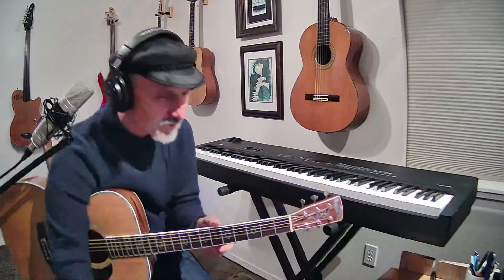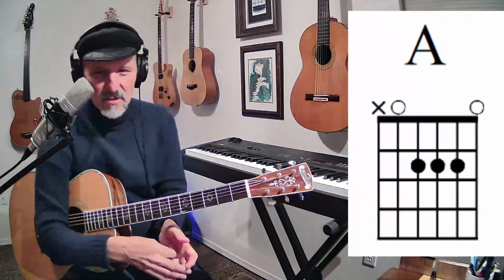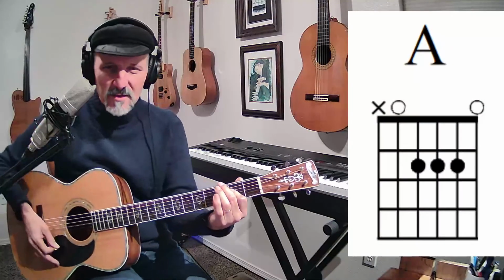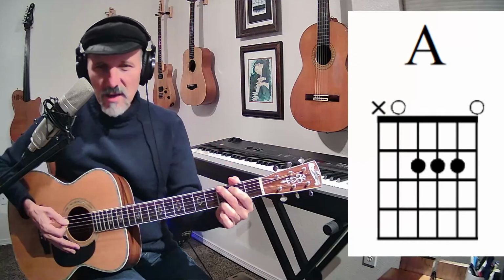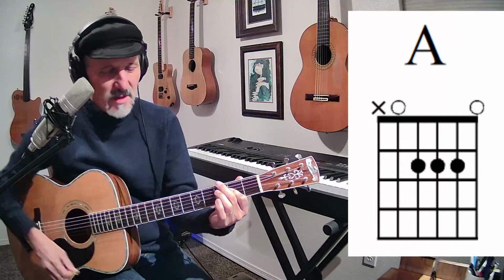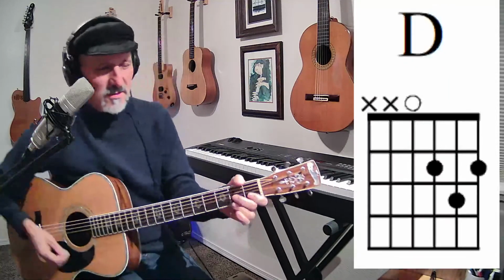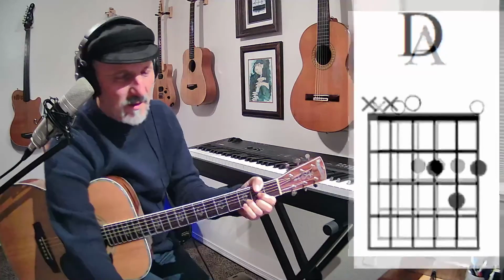So we're going to talk a little bit about these chords. Let's put them on the screen. There's an A chord. Okay, a lot of times people say something about cowboy chords and they're talking about open position chords. G or A, there's an A, there's a D, right?